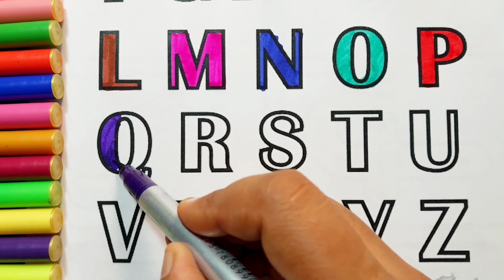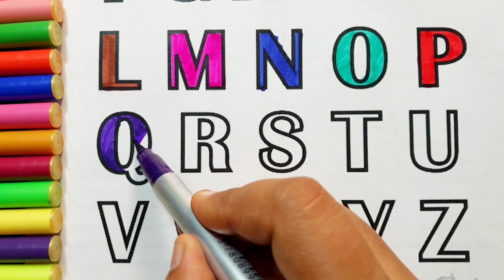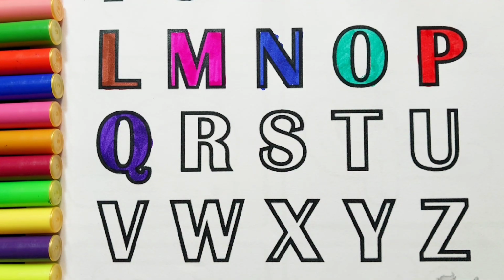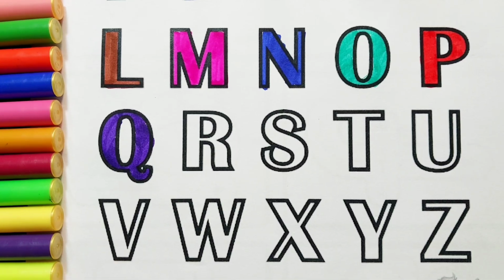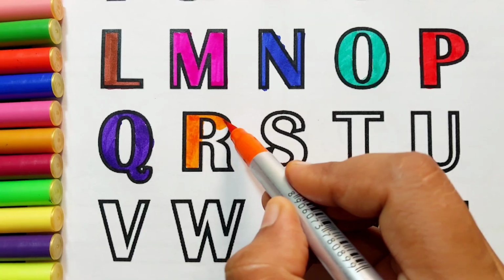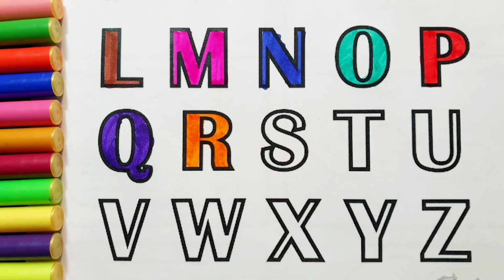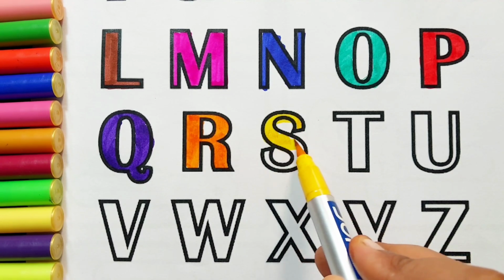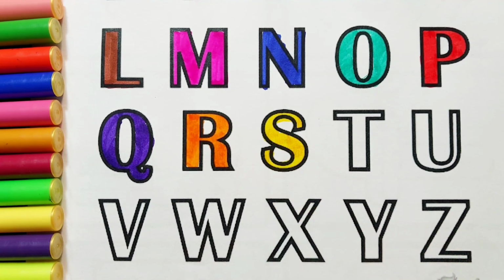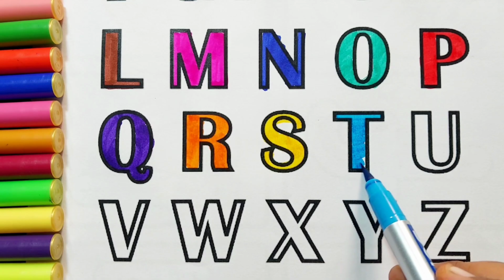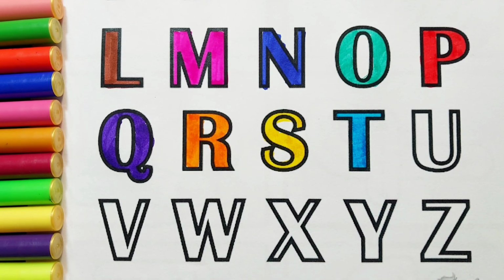Q for quilt. R for rabbit. S for sun. T for tomato.